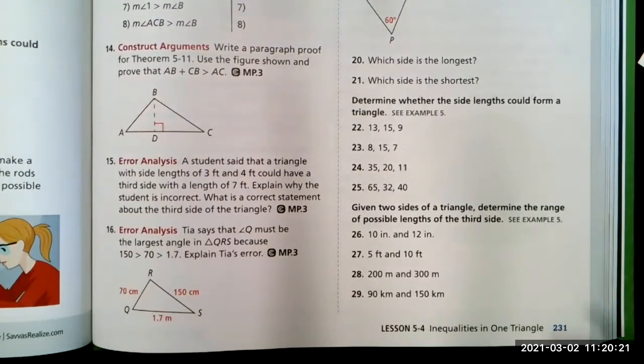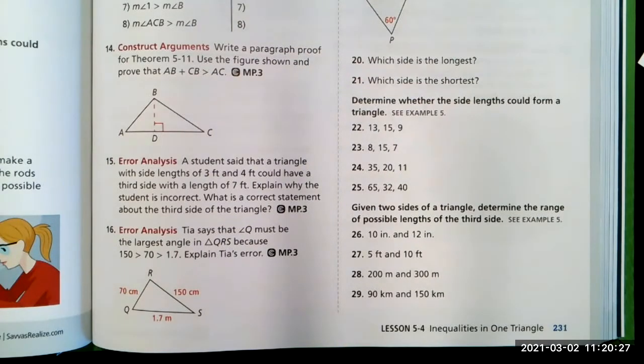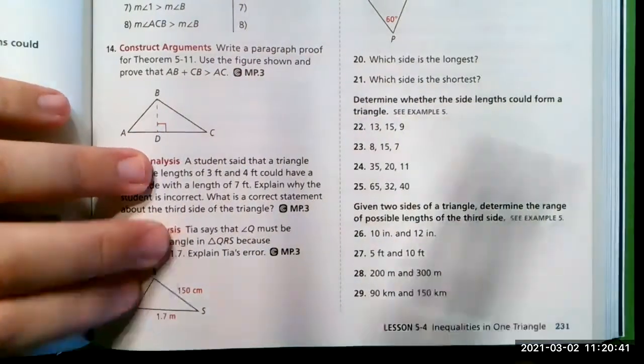And then the rest. Determine whether the side lengths could form a triangle. Remember, the big idea here is that any two side lengths, it doesn't matter which two, their sum has to be larger than the third side, right? So we'll just kind of go through here, and I'm going to show my thought process.